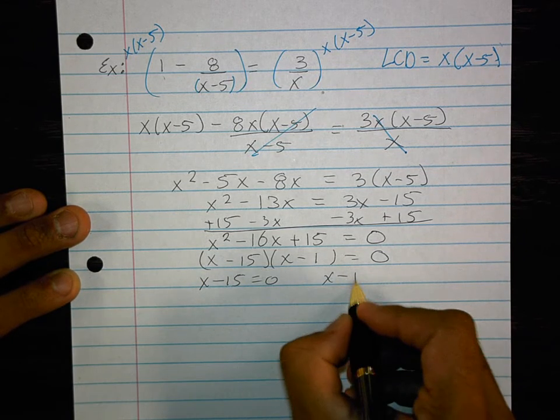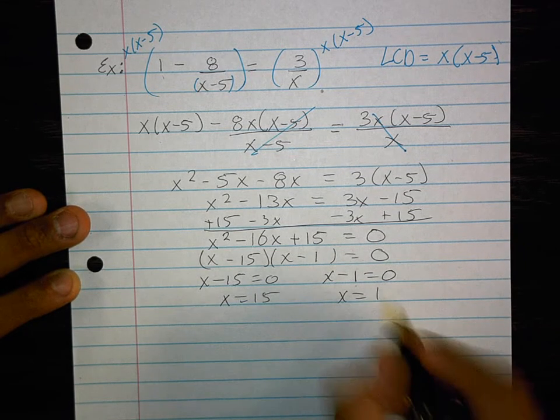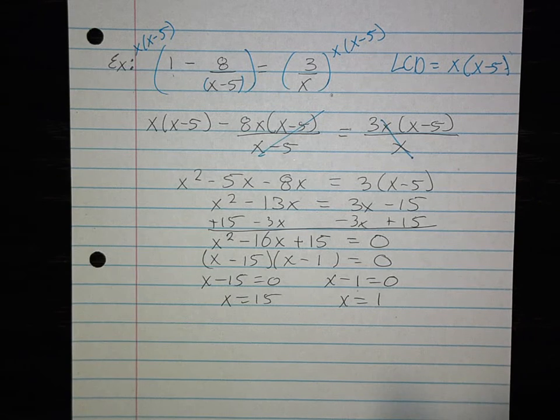Those get set equal to 0. And then x equals 15. And x equals 1. Okay. Solving rational equations. Okay. Let's do one more.